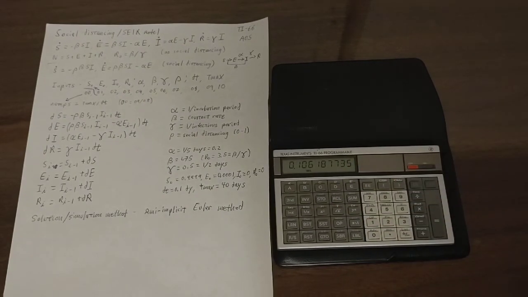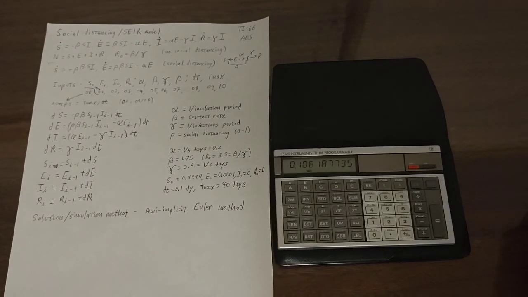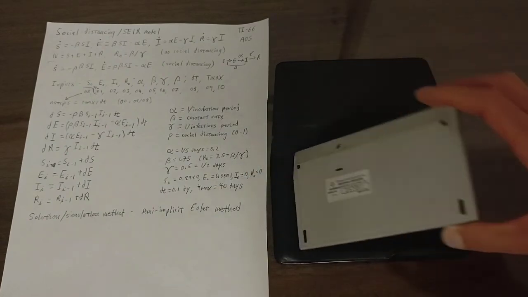And then 10.6% that are recovered, compared with about 40.6%, as I remember, from the simulation without social distancing. This is fantastic. This is the same result that I got with my 35S. It's much slower, but you can do it even on this ancient TI programmable calculator that will run for years on 2 button cell batteries.